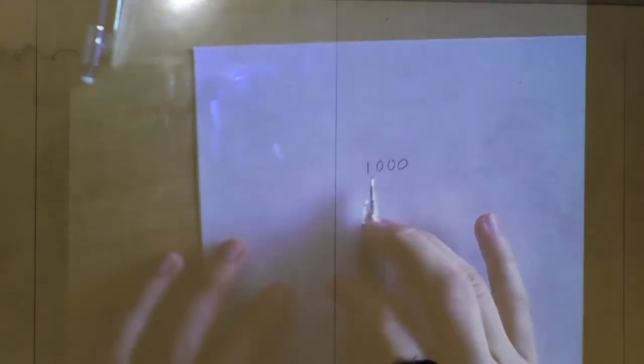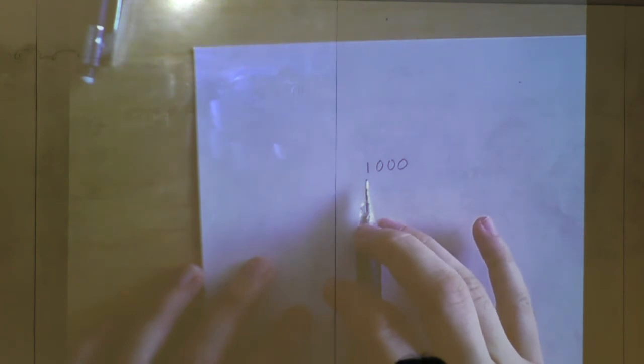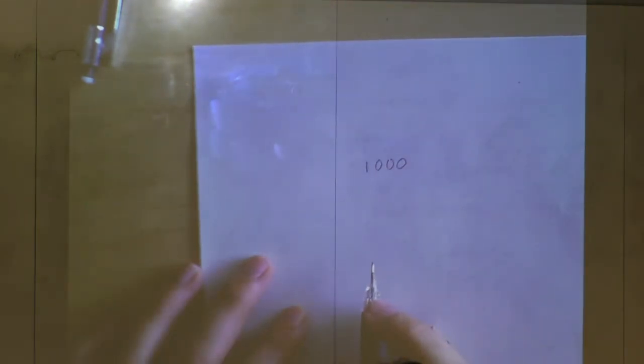So if you have 1, 0, 0, 0, then essentially when this first bit is 1, you subtract 2 to the power that that bit represents, correct?